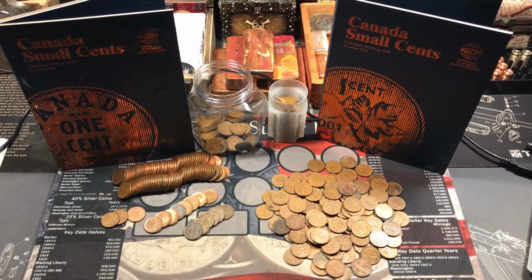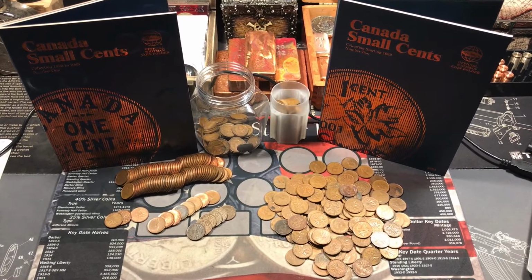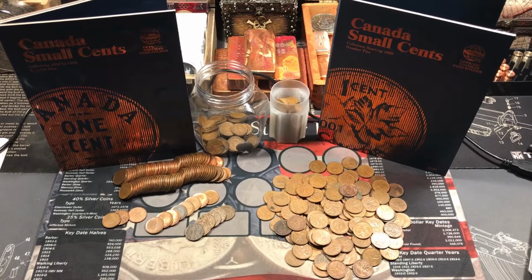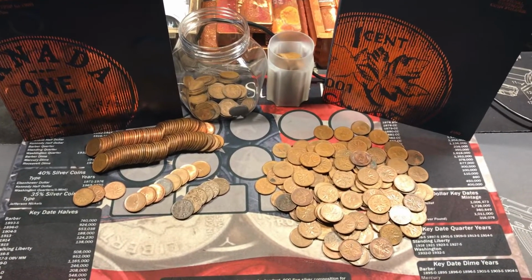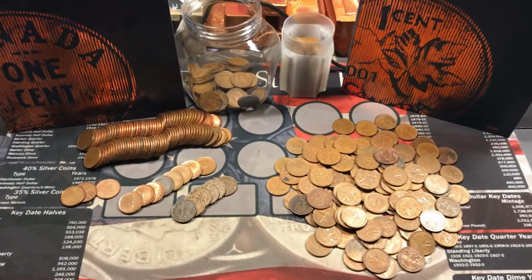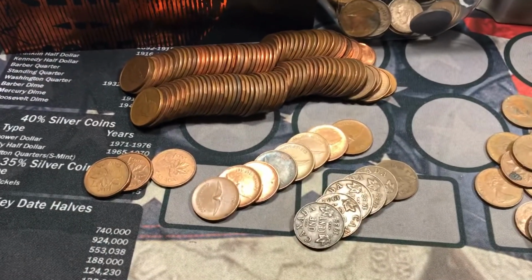So today we'll be doing a Canadian penny coin search and album fill. The album on the left is the earlier dates, which I have started already. The album on the right I just picked up. It's 1989 through 2012, when they discontinued the cent over in Canada.